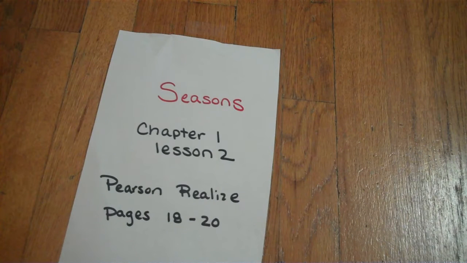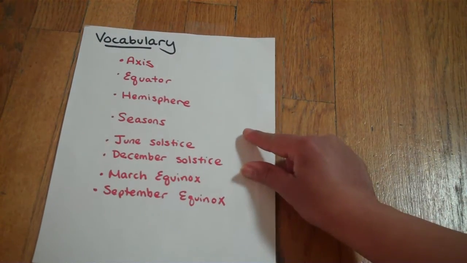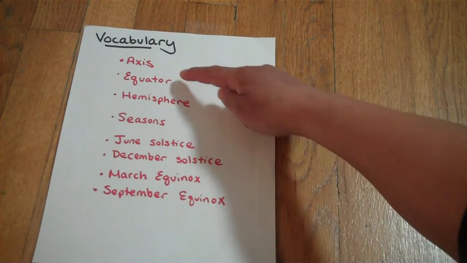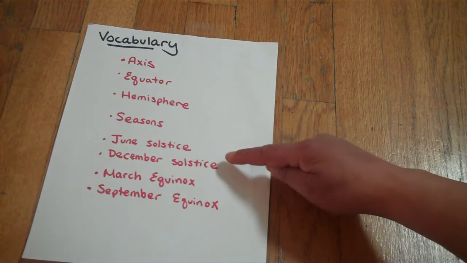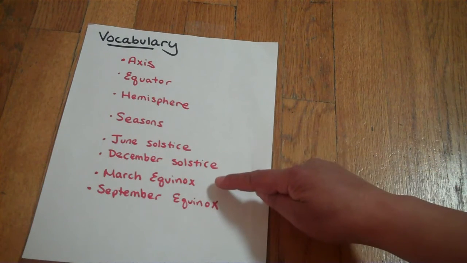Hi, and we're going to do the lesson on seasons from Chapter 1, Lesson 2 from your Pearson Realized textbook, pages 18 to 20. The vocabulary words that we're going to do are axis, equator, hemisphere, seasons, June solstice, December solstice, March equinox, and September equinox.